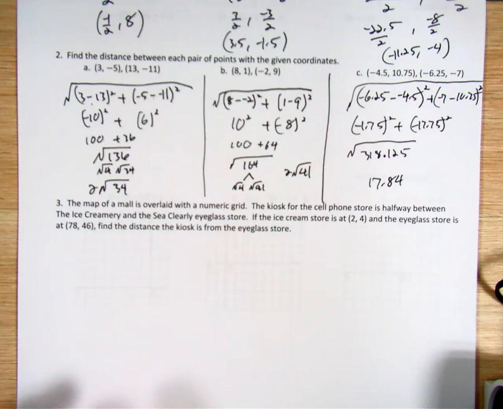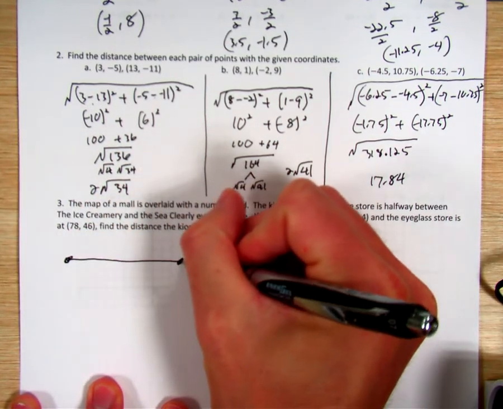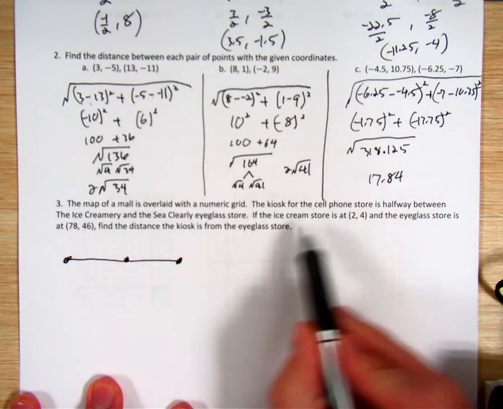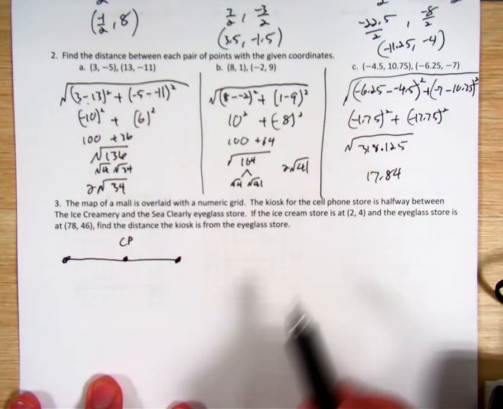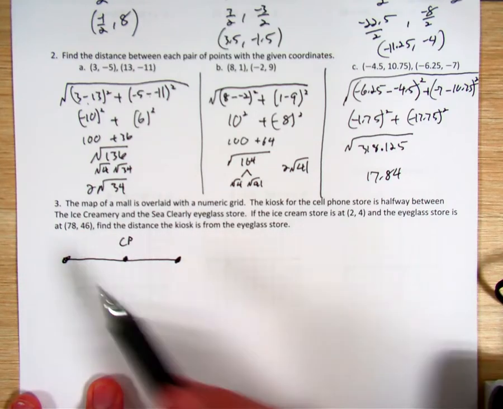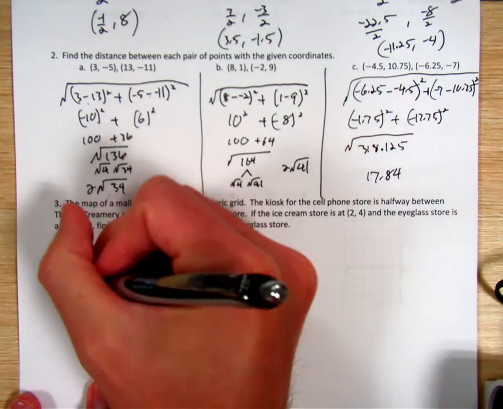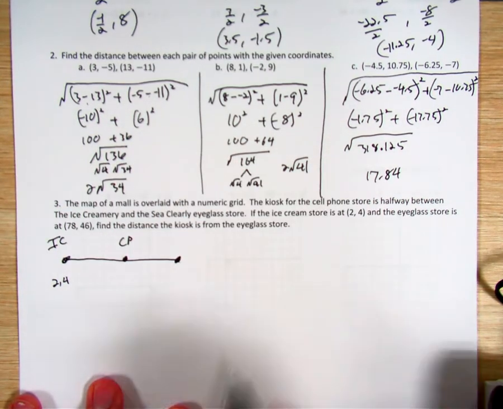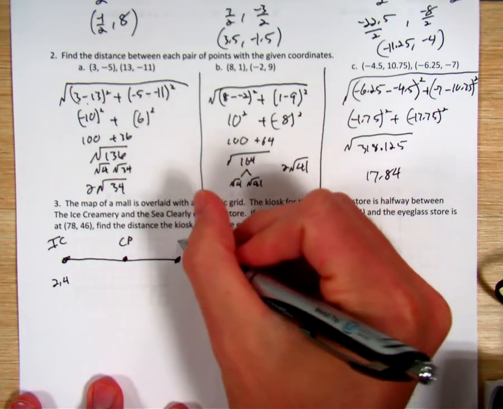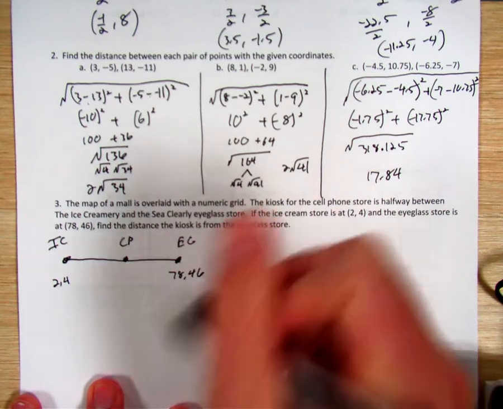Okay, so let's draw just a real rough sketch of what we're talking about. Okay, cell phone store is in the middle, halfway between ice cream and glasses. The ice cream store is at 2,4. And our eyeglasses are at 78,46.